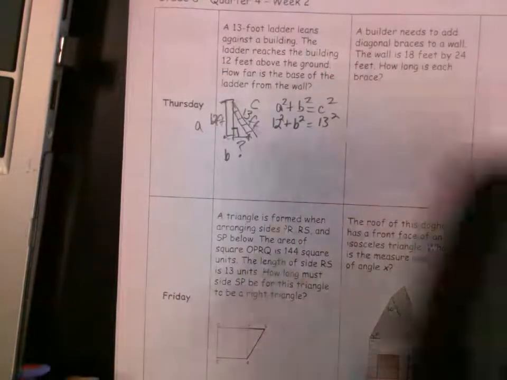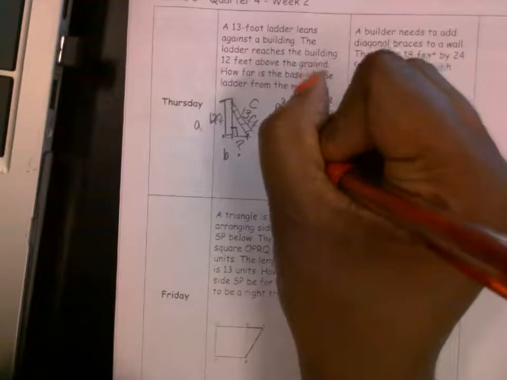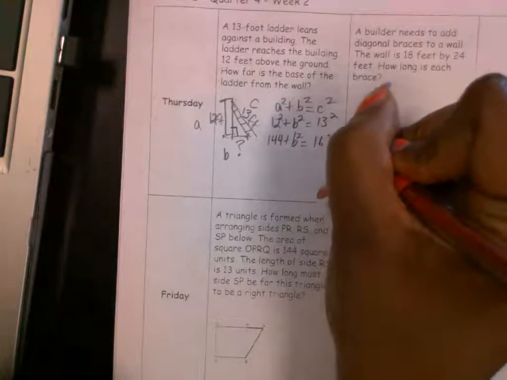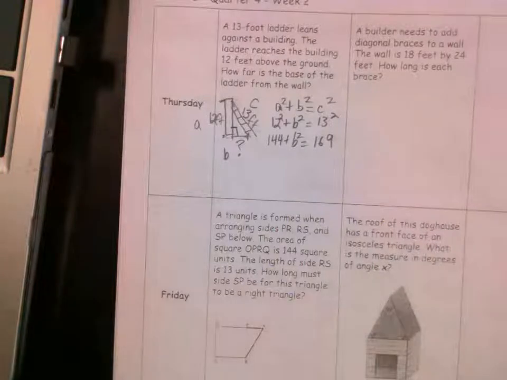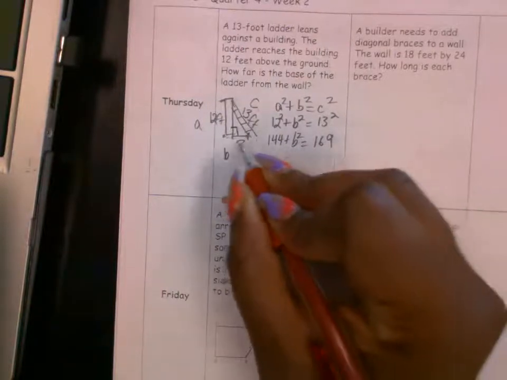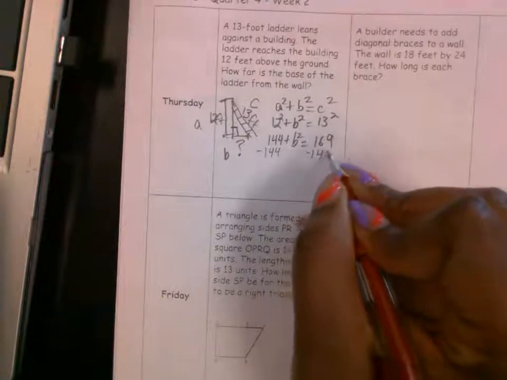So we have 12 squared, which is 144, plus B squared equals 169, because 13 times 13 is 169. Now, to get B by itself, so that we can figure out what B is, we're going to subtract 144 on both sides.